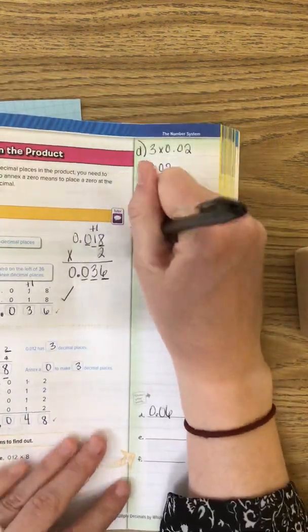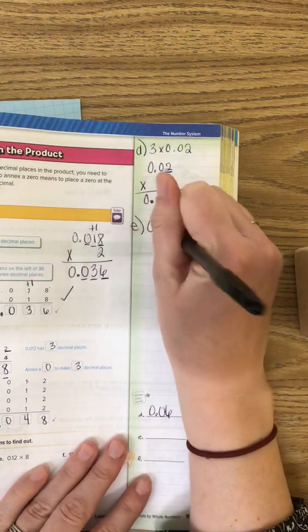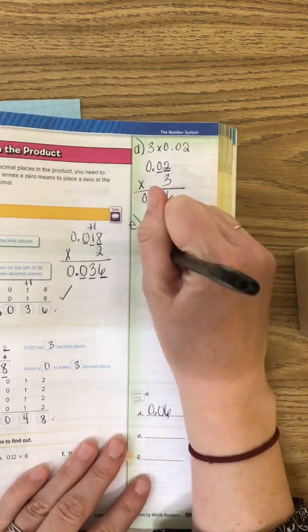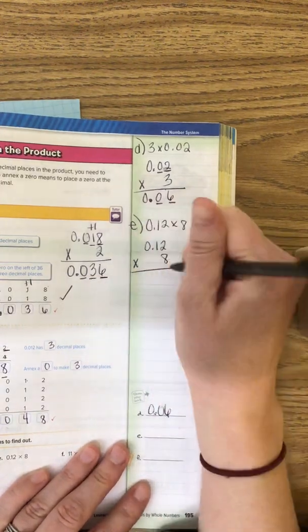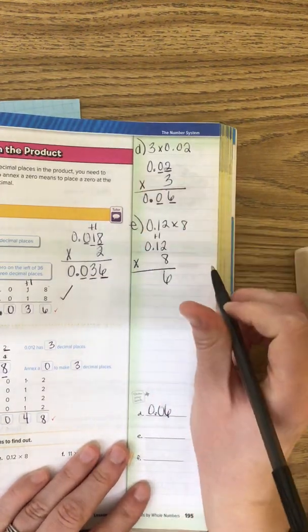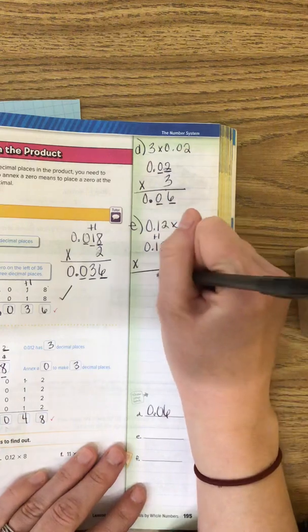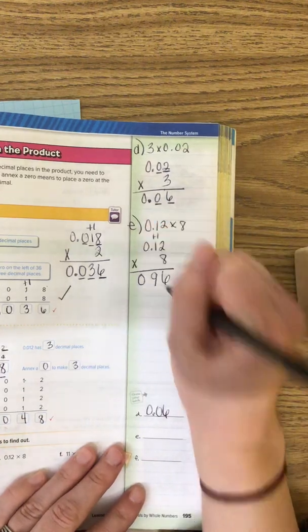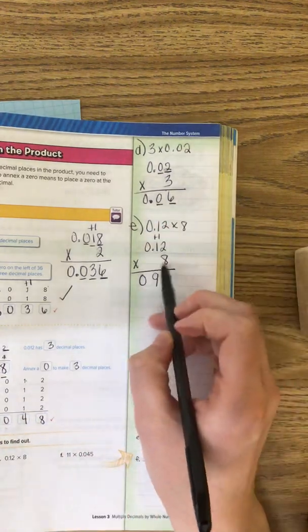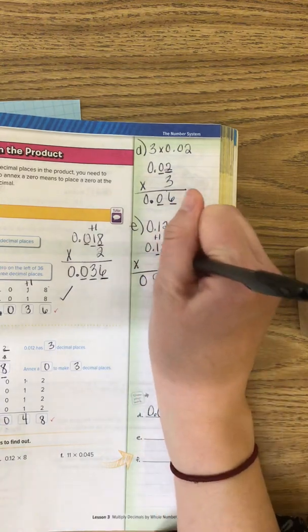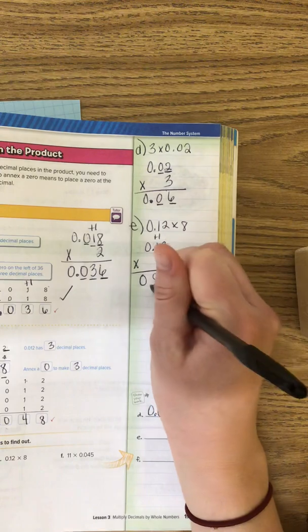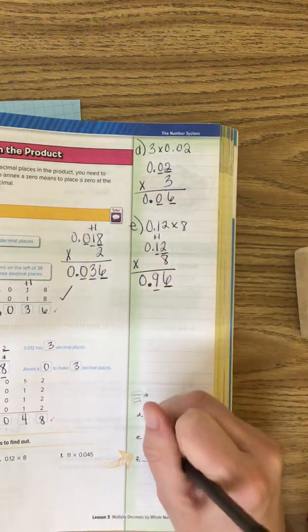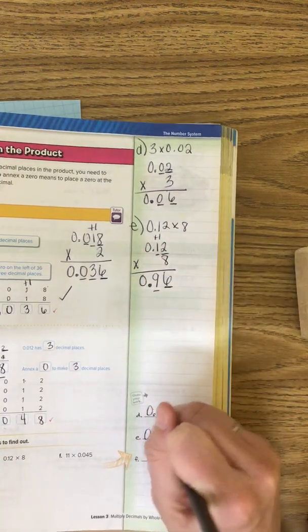All right, got it. E, 12 hundredths times 8. So we've got 12 hundredths times 8. 8 times 2 is 16. Carry the 1. 8 times 1 is 8, plus 1 is 9. 8 times 0 is 0. In the question, count your numbers to the right of the decimal. 1, 2. So we should have 2 to the right in our answer. 1, 2. There's our decimal point. So 96 hundredths.